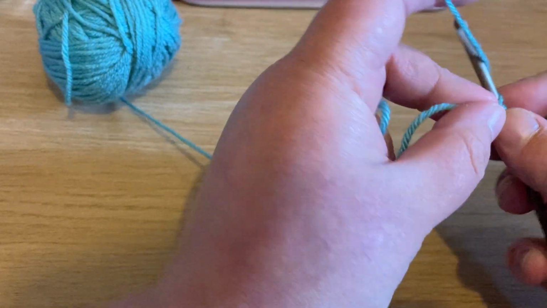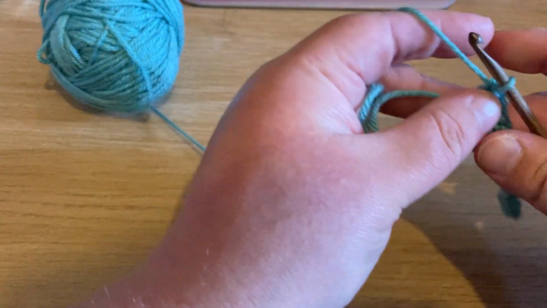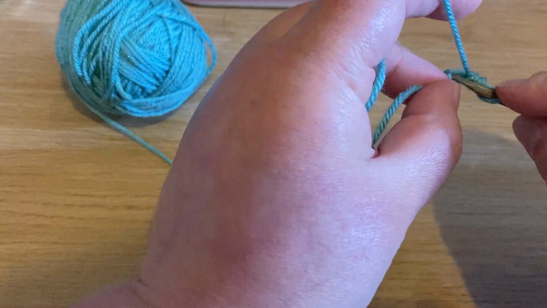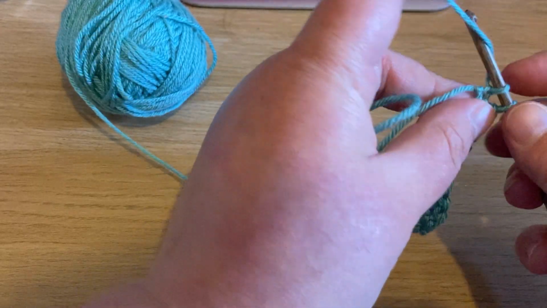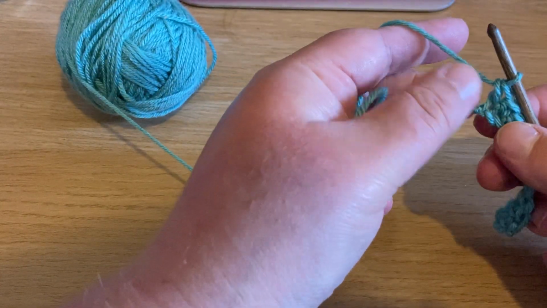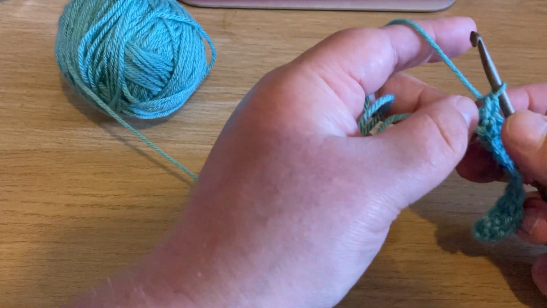Keep going. It's odd to start like this because I usually start off with a circle. So now we've got back to the beginning.